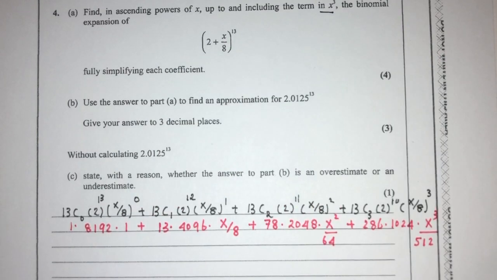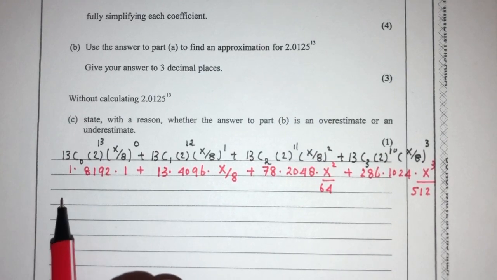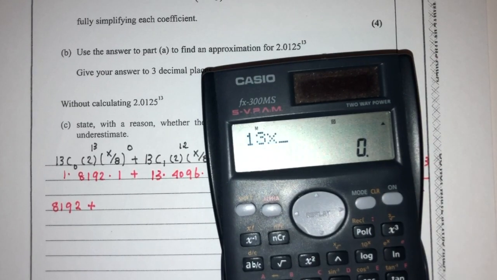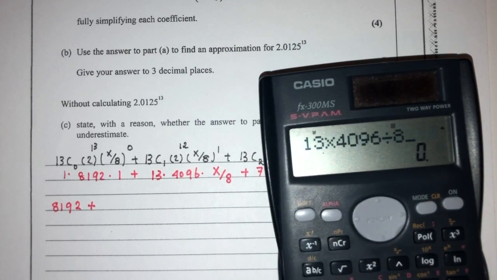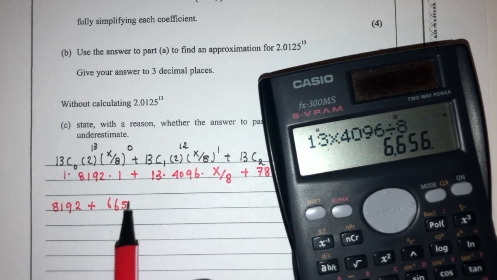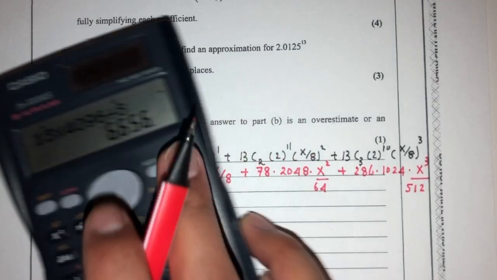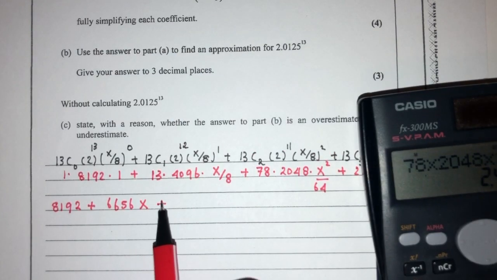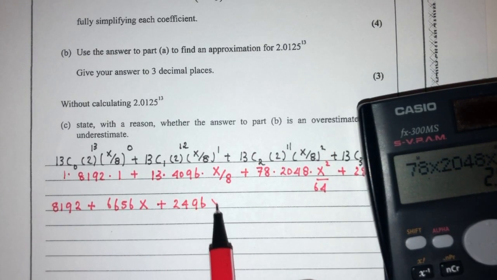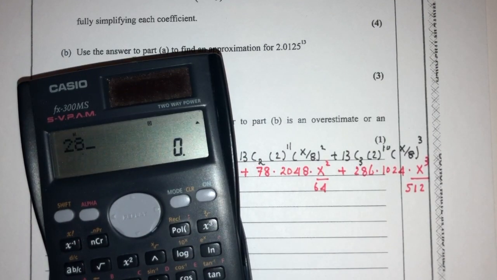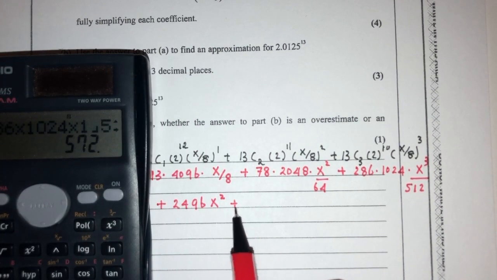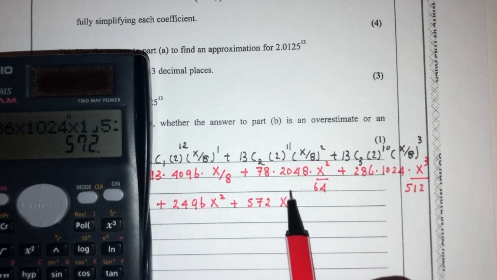Now simplify one by one. Let's see what do we get. The first one is pretty easy. That will be 8192 plus, so we have 13 times 4096 divided by 8. That will be 6656x, and then we have 78 times 2048 times 1 over 64. That will be plus 2496 x squared, and then we have 286 times 1024 times 1 over 512. That will be plus 572 x cubed.